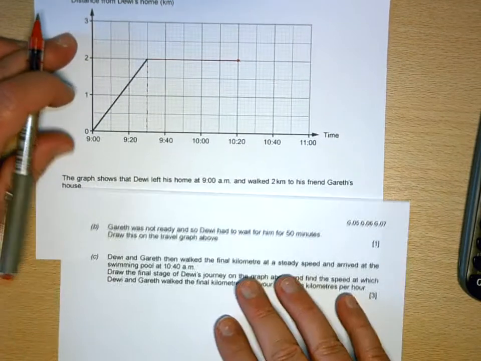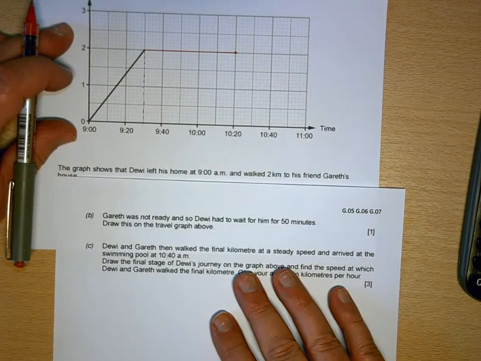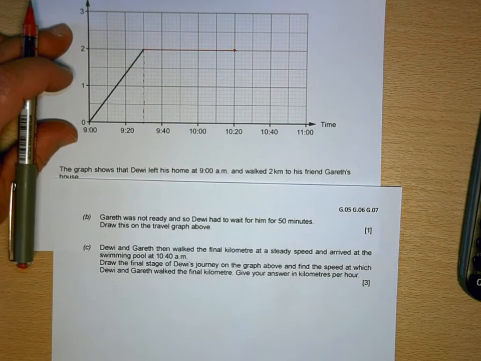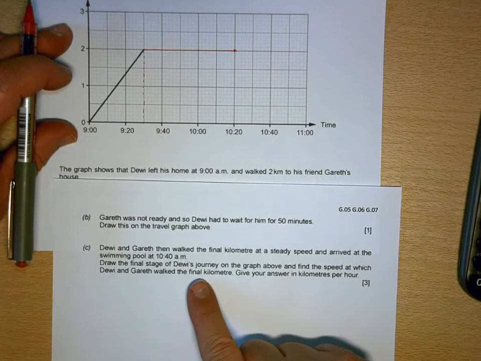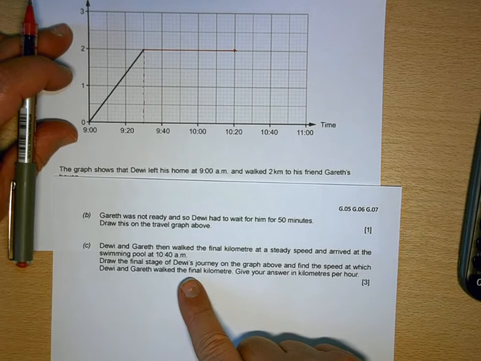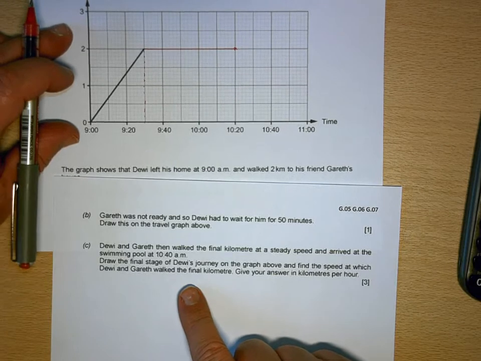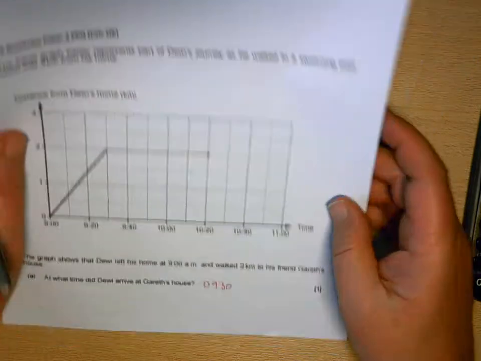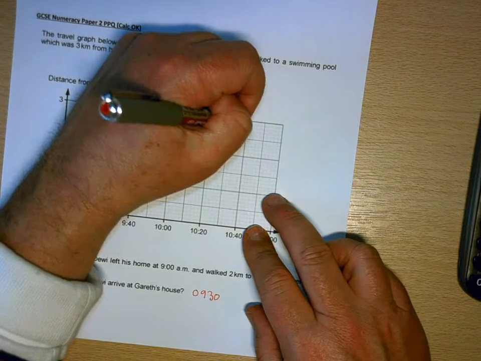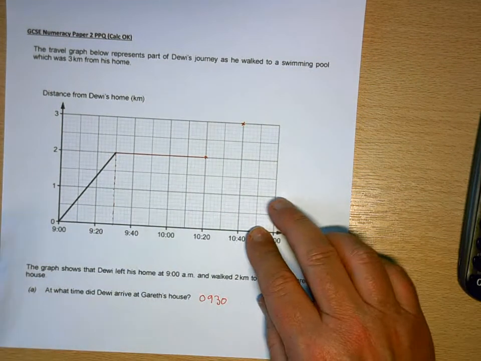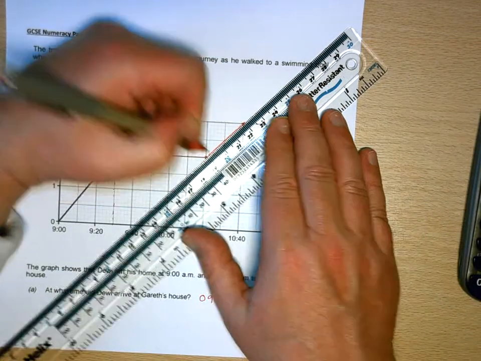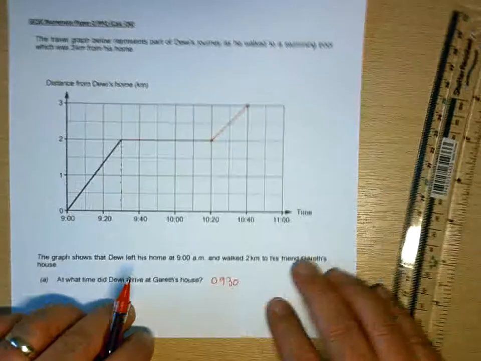So that's part B. Dewi and Gareth then walked the final kilometre at a steady speed and arrived at the swimming pool at 10:40 a.m. Draw the final stage of Dewi's journey on the graph above and find the speed at which Dewi and Gareth walked the final kilometre. Give your answer in kilometres per hour. So he arrived at 10:40, which means they get there at that point. And then we want to know what that speed is for that final hour.